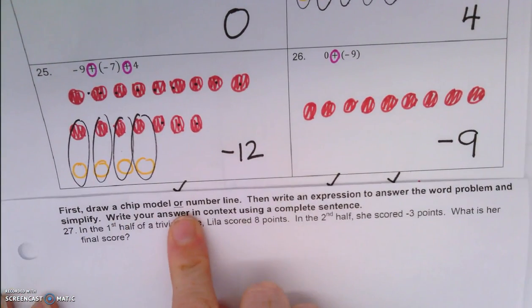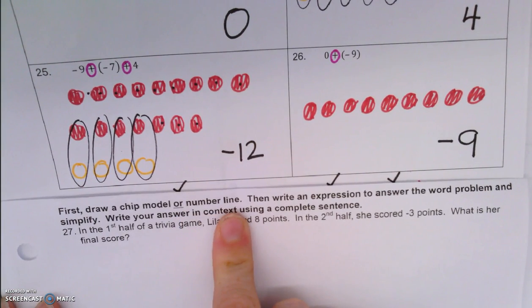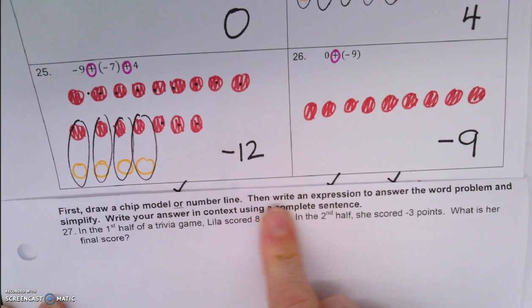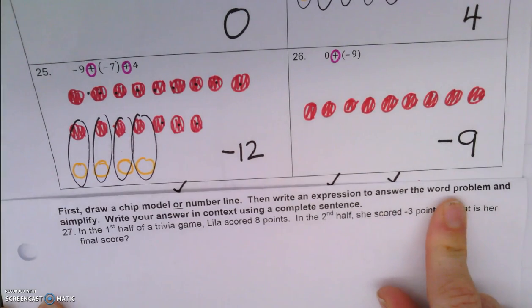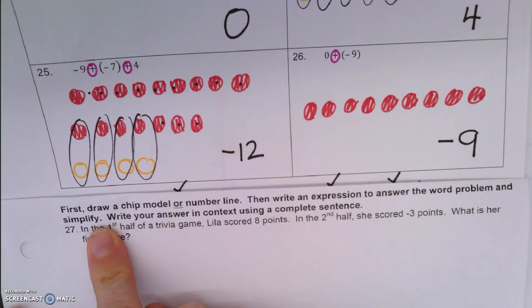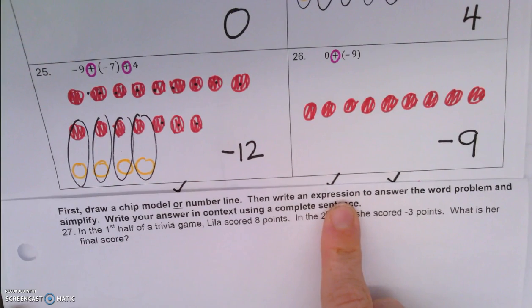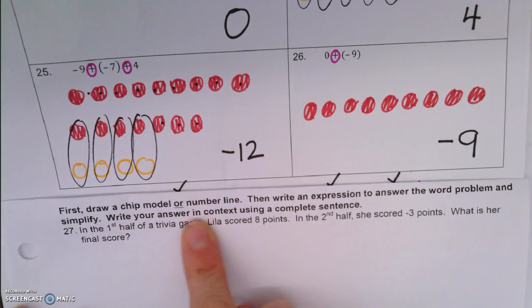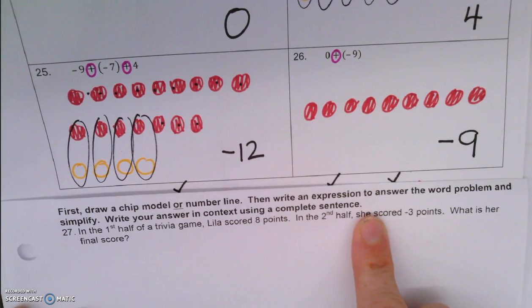First, we need to draw a chip model or a number line, your choice. Then, write an expression to answer the word problem and simplify. I think our expression is going to end up being an addition-subtraction expression because all of these have been dealing with addition. Then, write your answer in context using a complete sentence.